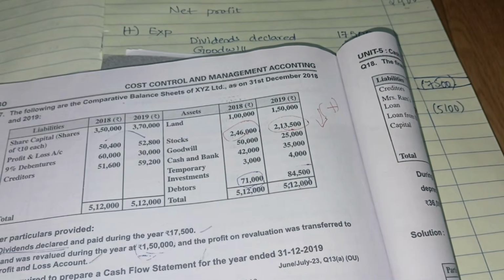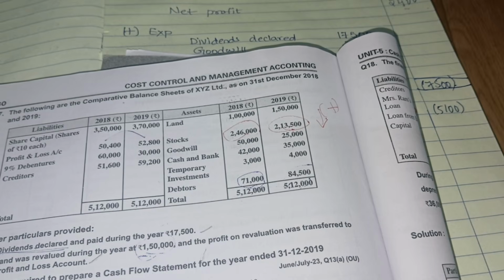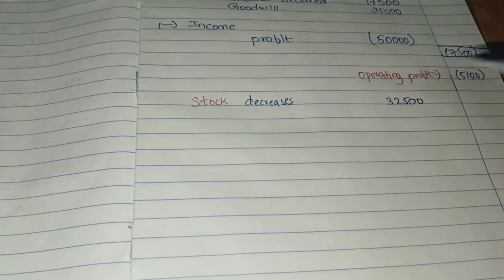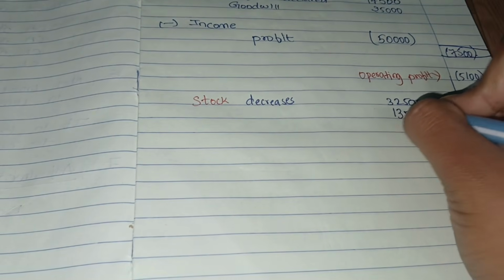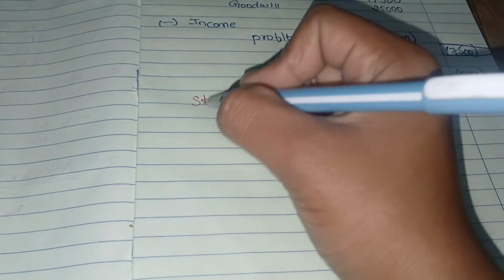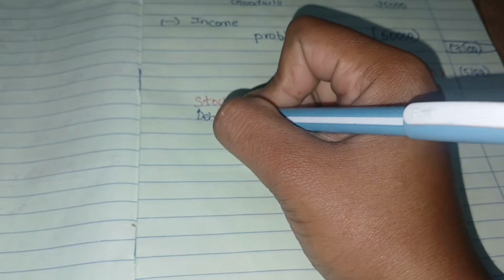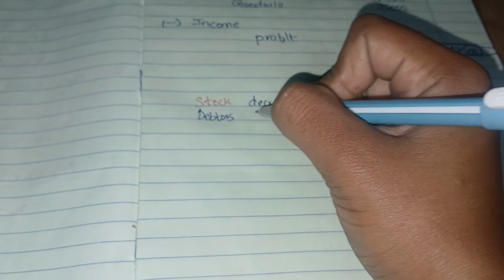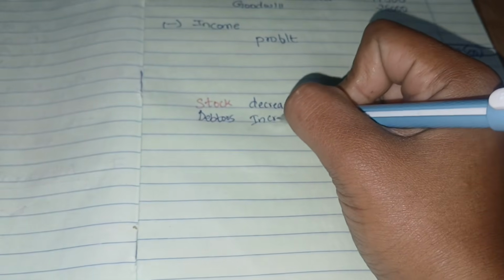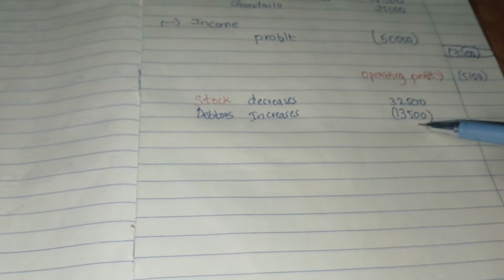When current asset is increasing, what we need to do? The 13,500 we need to deduct. Okay, so debtors increases. How much? 13,500. So that's why we are minusing it.